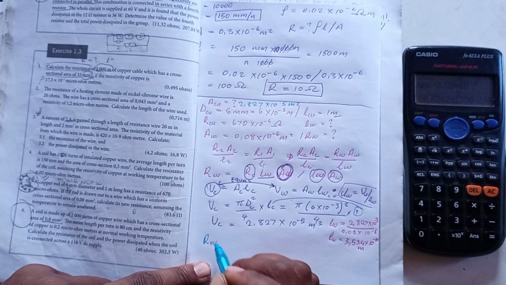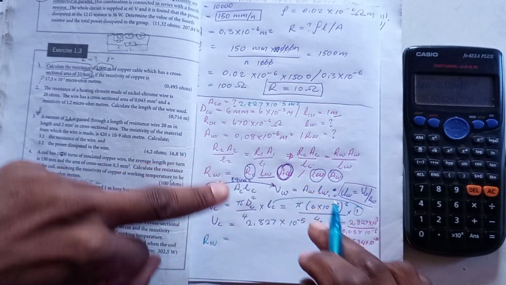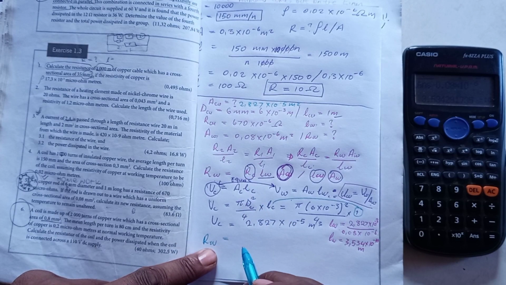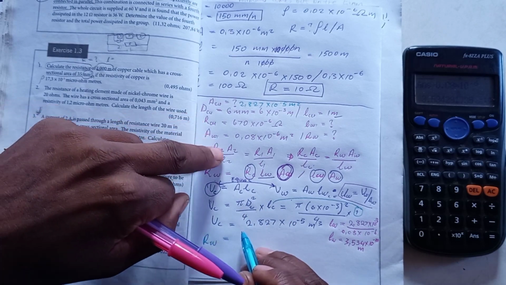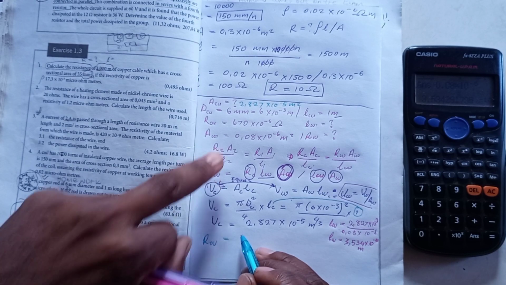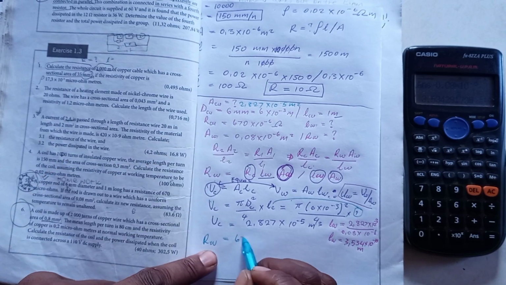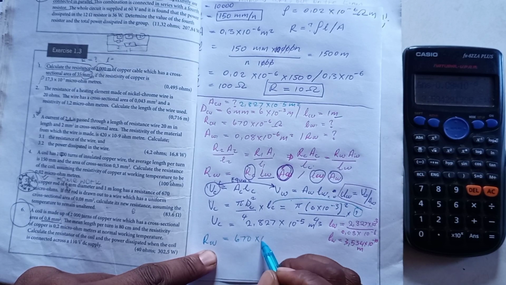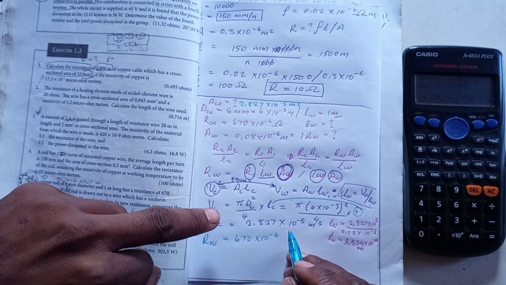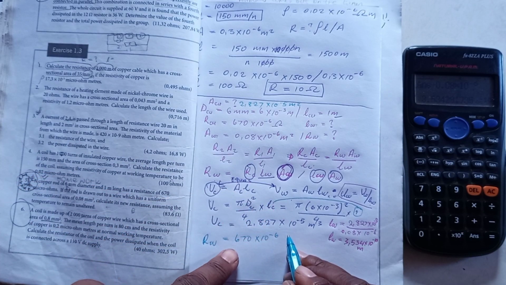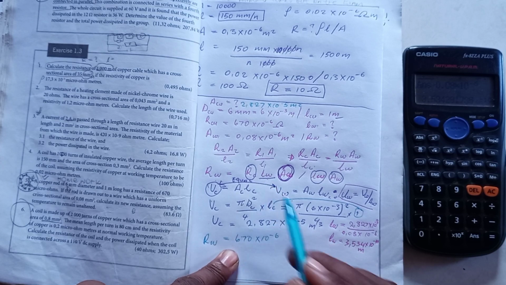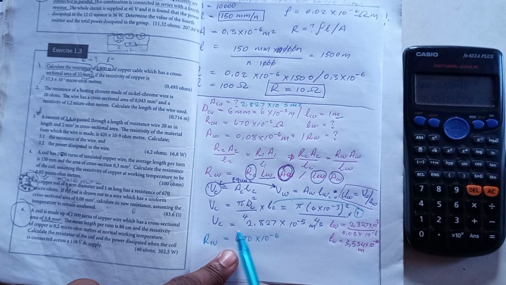So let's substitute to get the resistance of the wire. R copper, where is R copper? Is here, 67 times 10 minus 6. And what else must we substitute? It's L wire. Where was L wire?